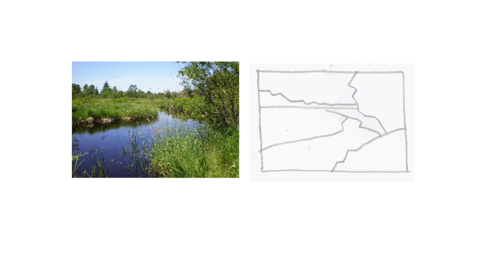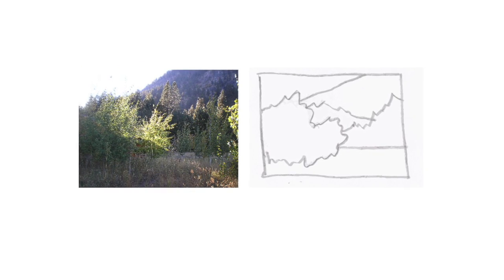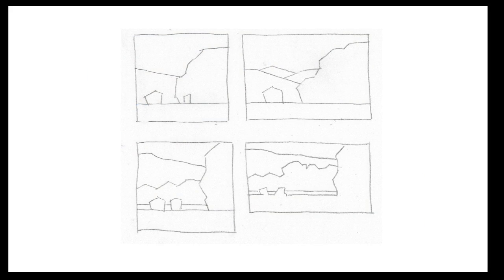Here are some examples of how I might simplify some reference into a line composition. I'd like you to do them thumbnail size, no bigger than say 3 or 4 inches, so they don't take a lot of time. And once you've settled on a single piece of reference, take a little time to explore 3 or 4 different compositions. Here's the reference that I settled on, and the 4 versions that I'm choosing from. I like the simple one.